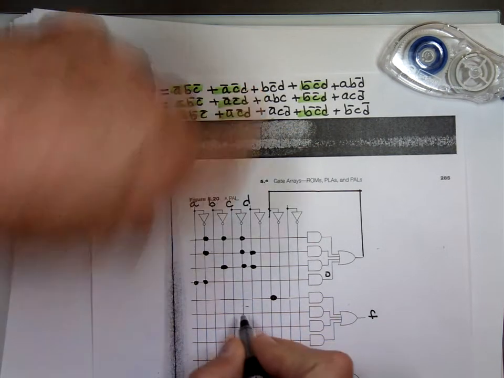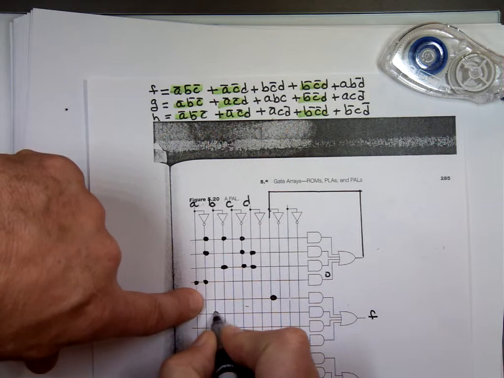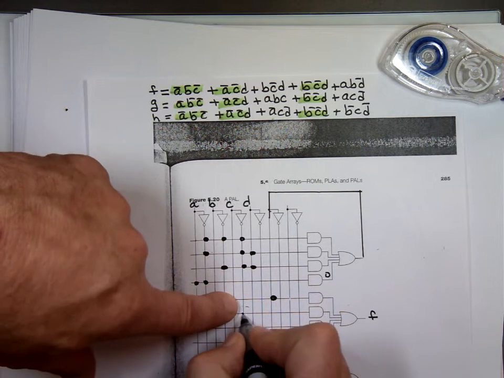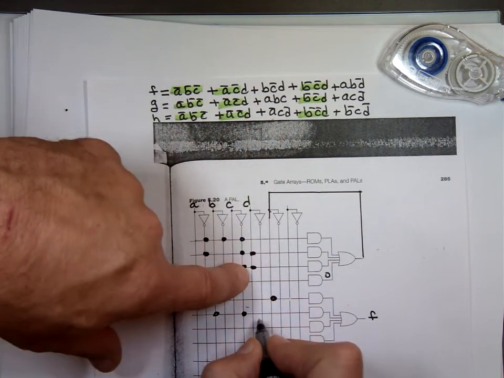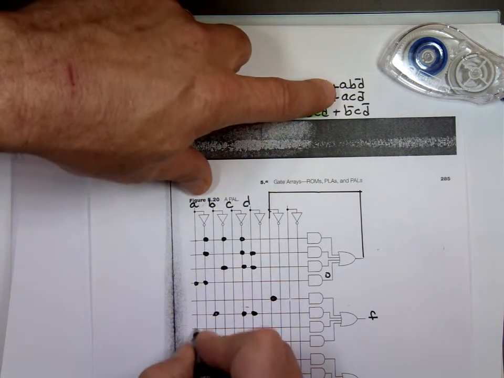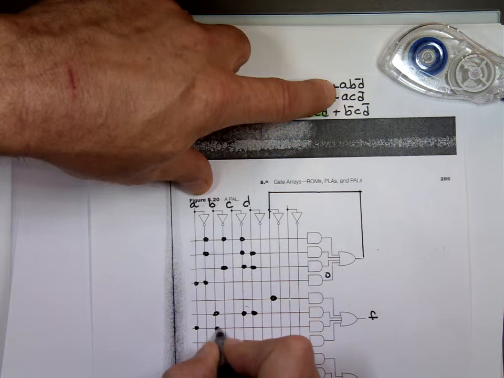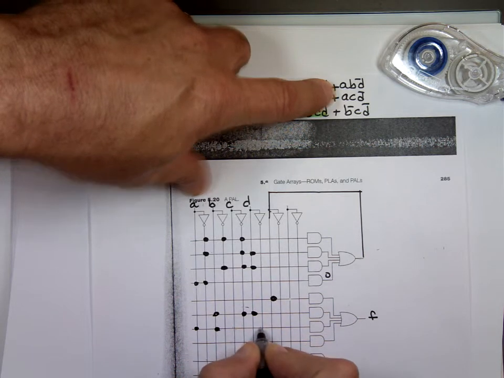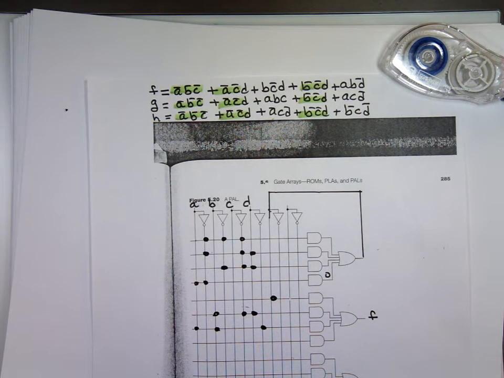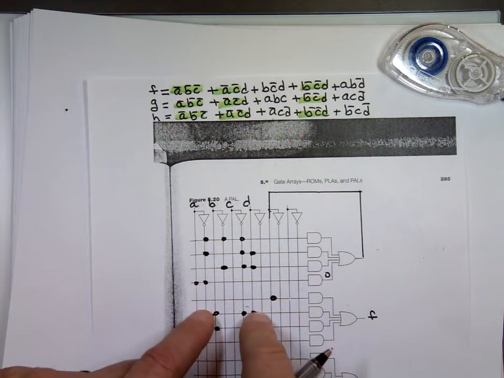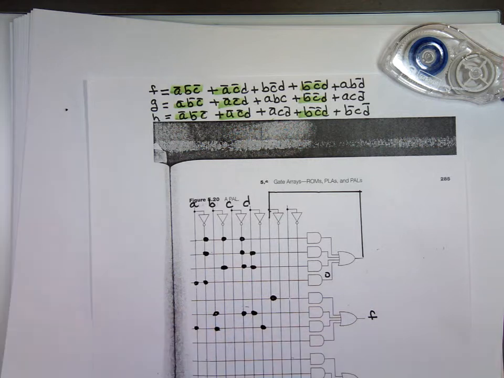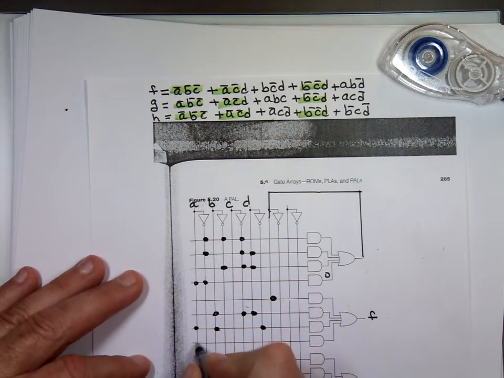This is B. This is C naught. Where is it? C naught. And this is D. And the last one is A, B, and D naught. So this one actually has this AND gate, and these three AND gates. All three of them going to be connected here. Add them together. And to kill the last one, I want to make sure this is not sitting there doing nothing. That's always a 0.